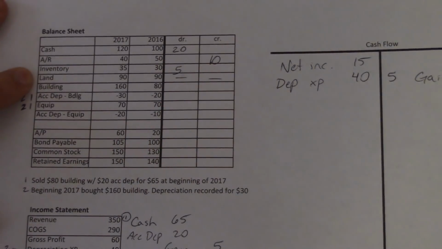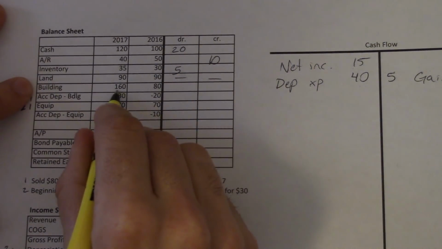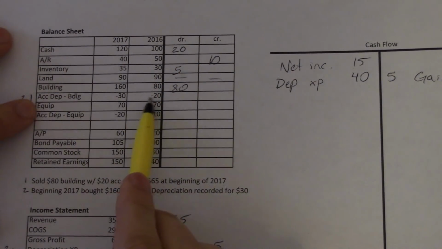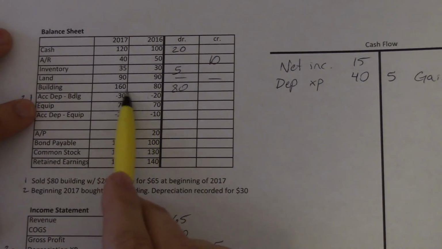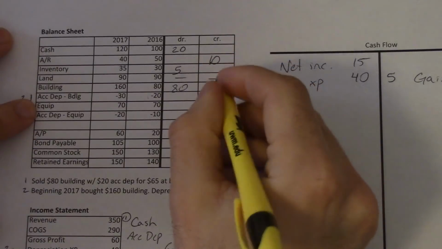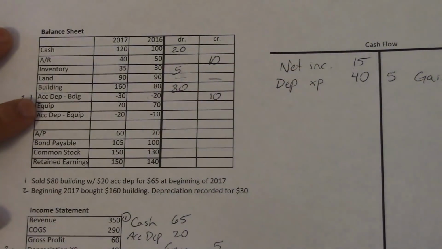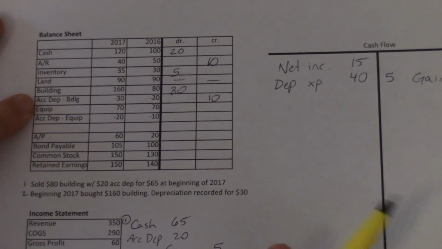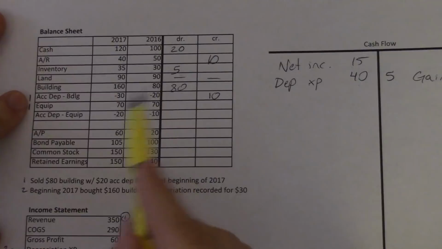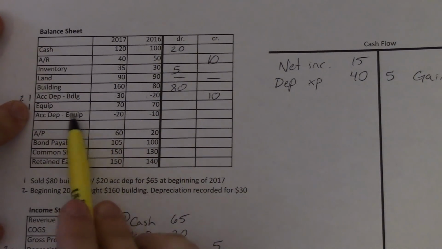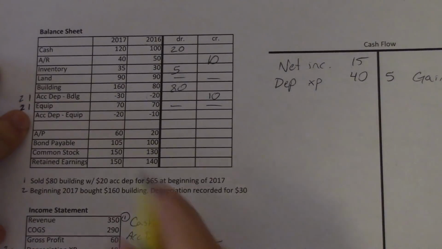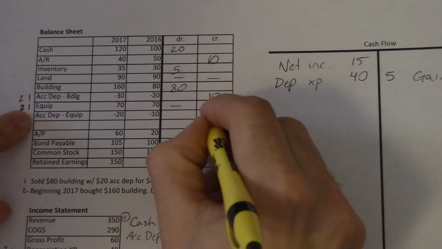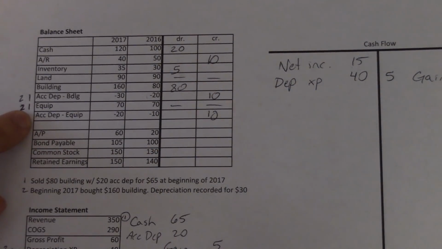Land, there's no change. Buildings, we increased by 80, so that's a debit of 80. Accumulated depreciation, we started at negative 20, increased to negative 30, so we increased it by 10. That's a credit. Remember, accumulated depreciation increases with a credit, unlike most assets that increase with a debit. So equipment, there's no change. Accumulated depreciation on the equipment started at negative 10, increased to negative 20. That's an increase of 10 again.